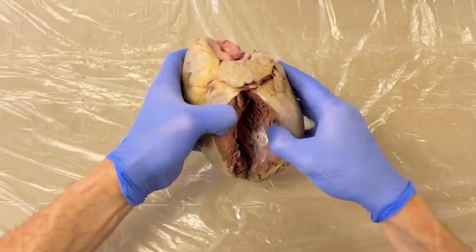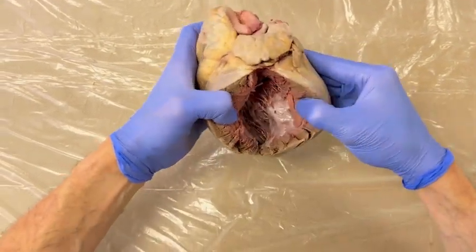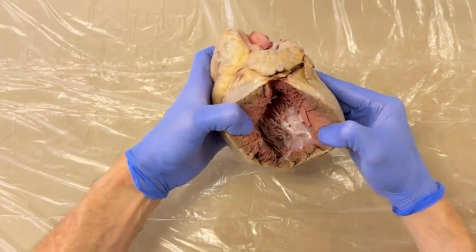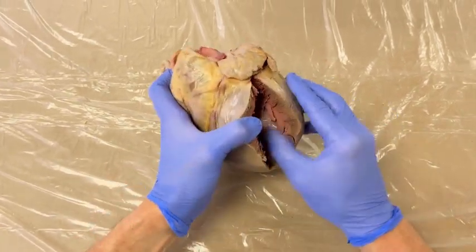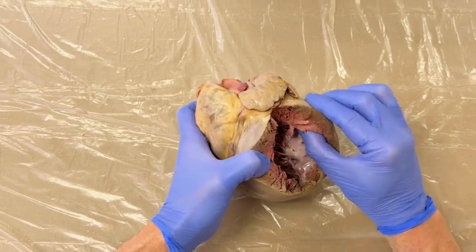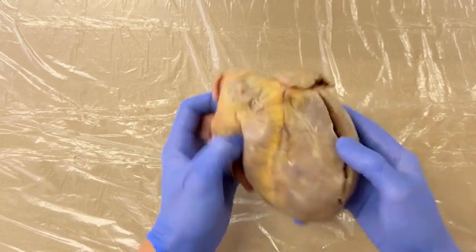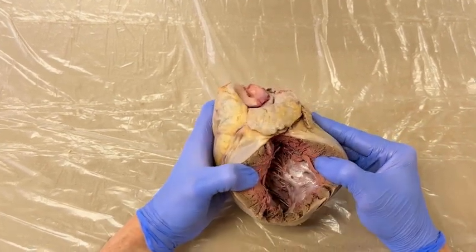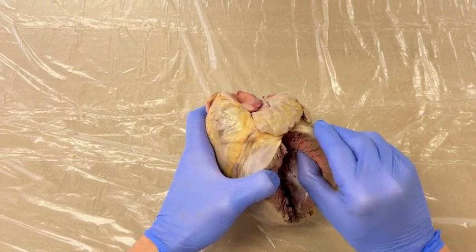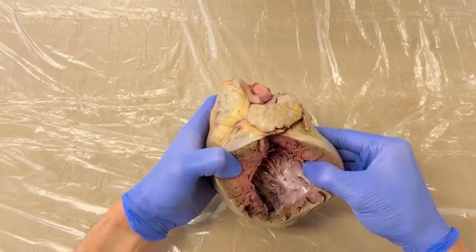So after a considerable more amount of cutting, I have the left ventricle opened. And again, I want to emphasize how thick the left ventricle is relative to the right ventricle. The left ventricle pumps blood to the body, and so it is pumping under higher pressure.